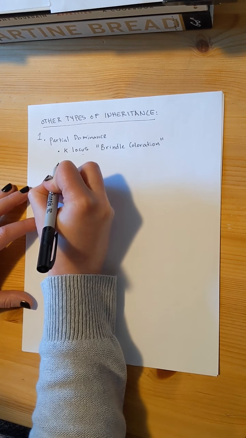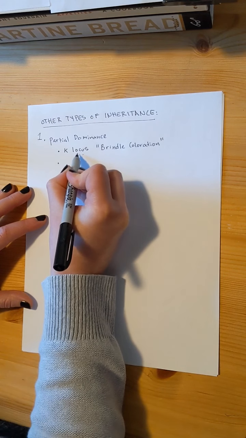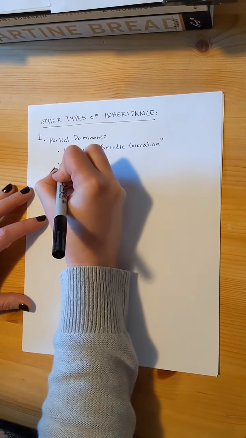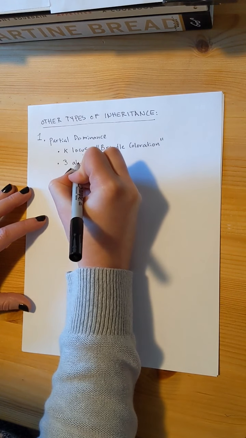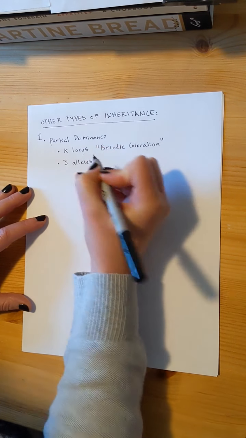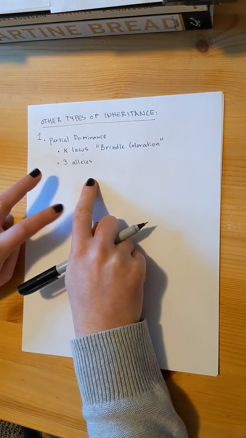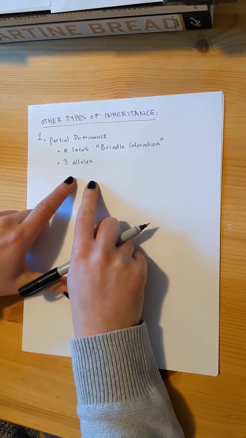At this location, this K locus, remember that's a location of a gene, we had 3 alleles. Remember, when it's regular Mendelian inheritance, it's usually 2 alleles, a dominant and recessive. In this case, you have 3.